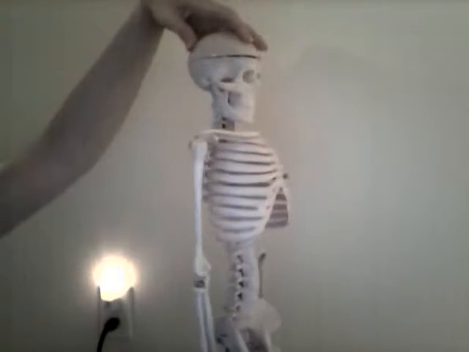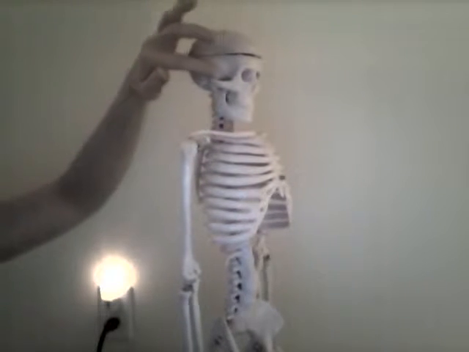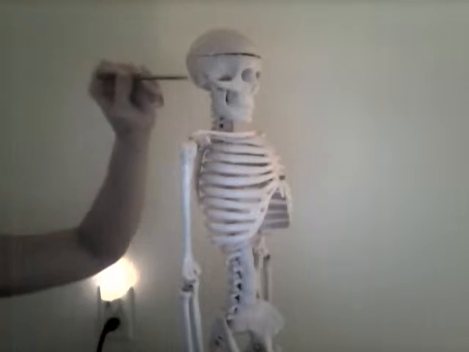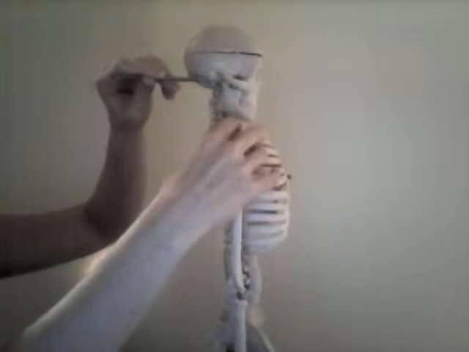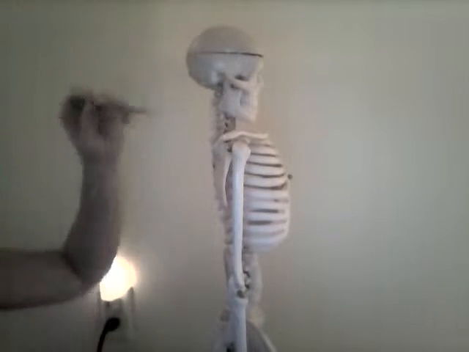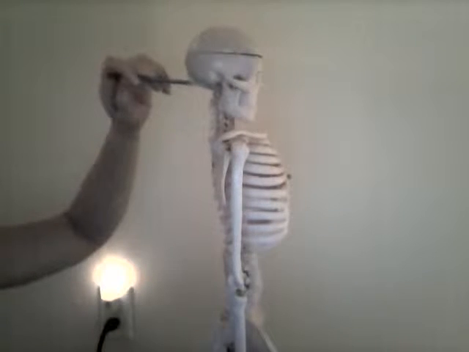The temporal is right here. And the external view is the temporomandibular joint, which is the joint right here. Next is the mastoid process, is this right here.